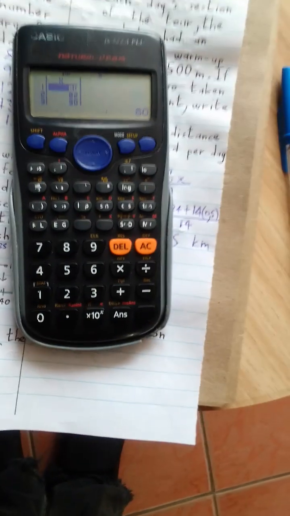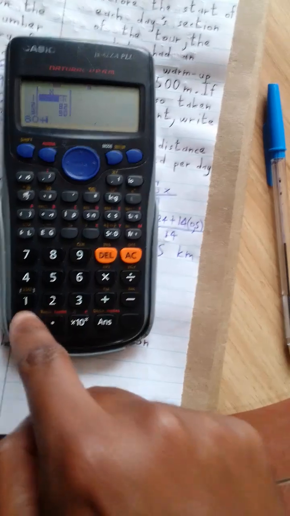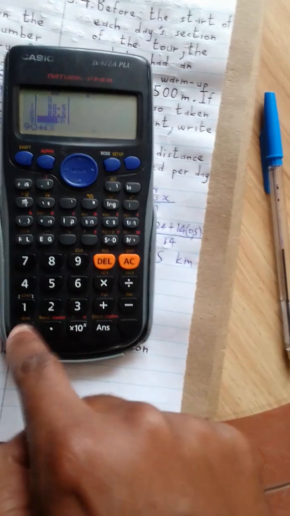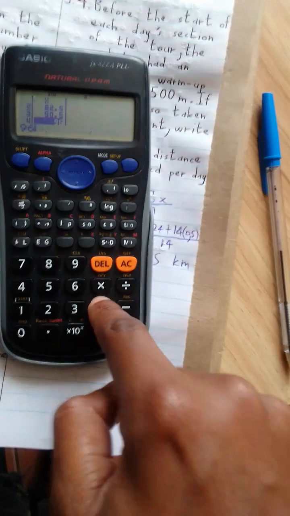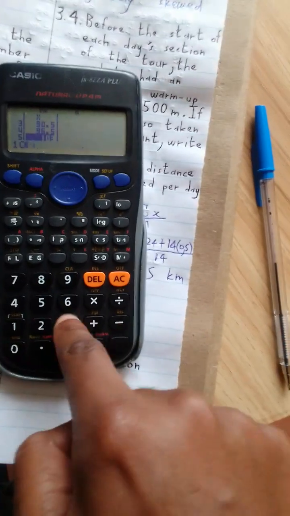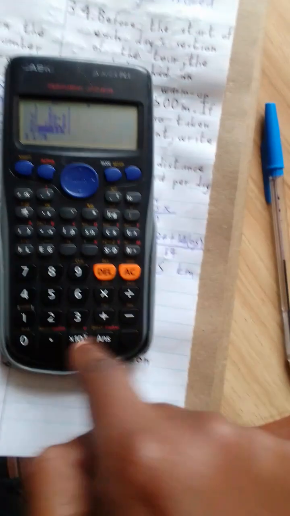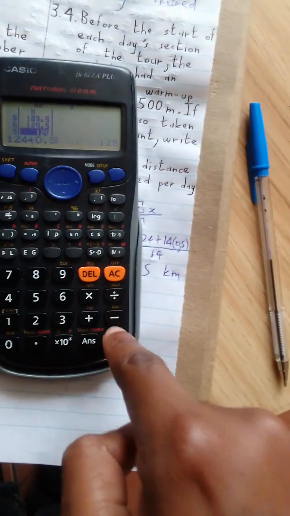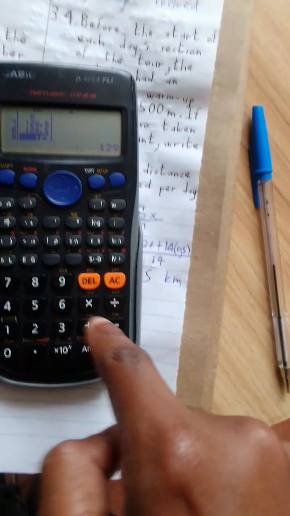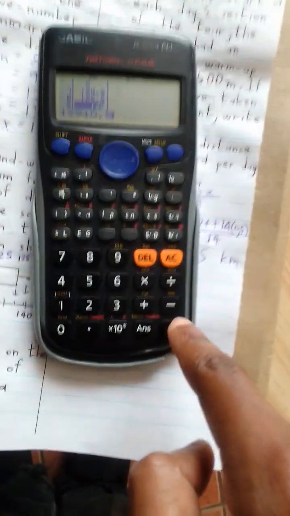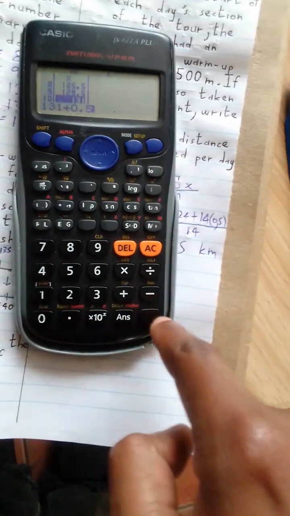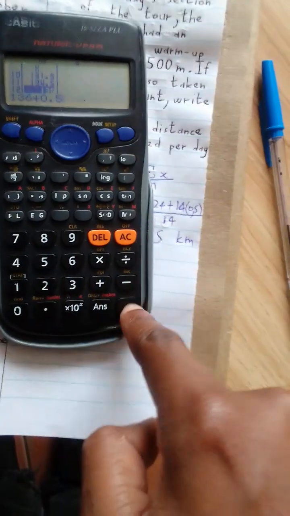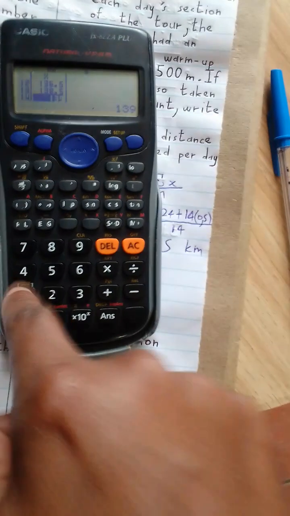So you can say 80 plus 0.5, then 82 plus 0.5, 90 plus 0.5, 96 plus 0.5, 103 plus 0.5, 117 plus 0.5, 124 plus 0.5, 125 plus 0.5, 129 plus 0.5, 131 plus 0.5, 134 plus 0.5, 136 plus 0.5, 138 plus 0.5, 139 plus 0.5.